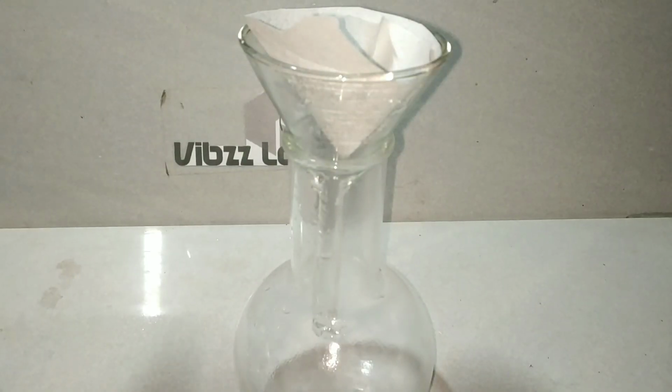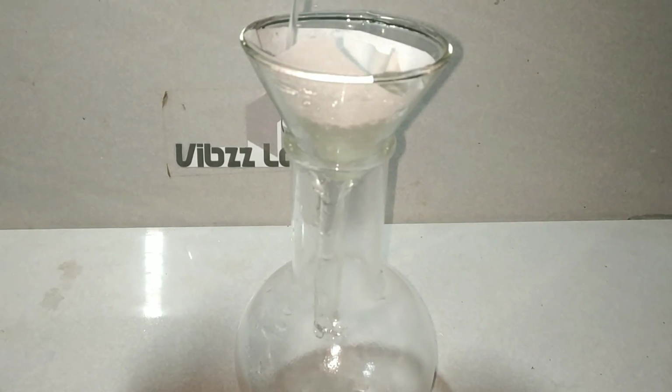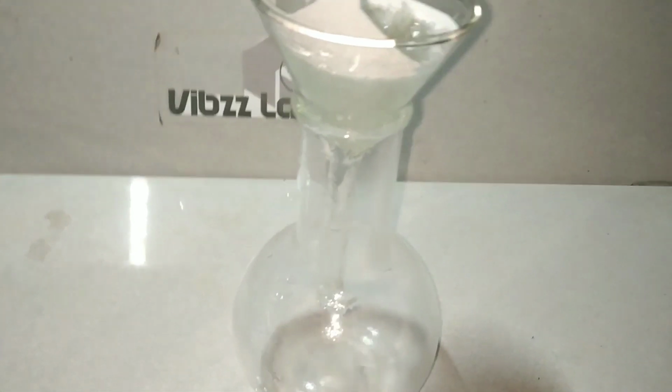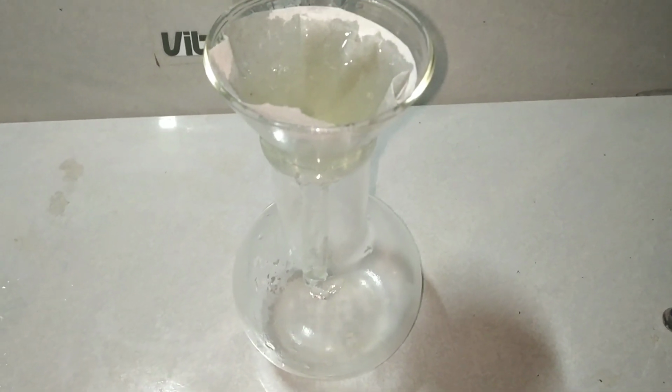Finally, we filter the solution to obtain the egg albumin as the filtrate. You can use a suction filtration, that is, vacuum filtration, if you have one, because the gravity filtration method is going to take forever because the particles are very fine and the filter paper will be clogged by the particles.